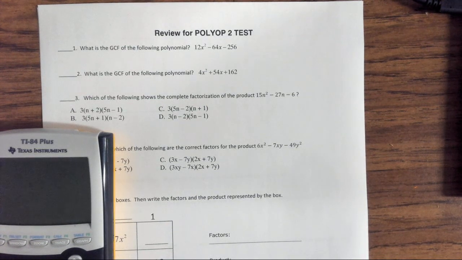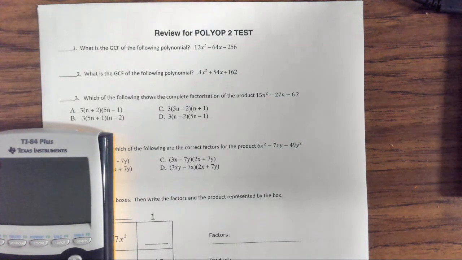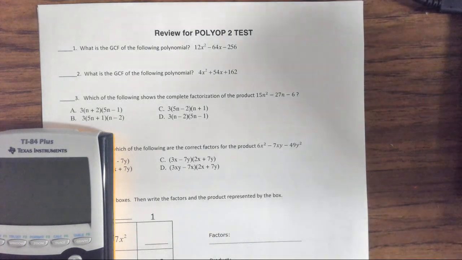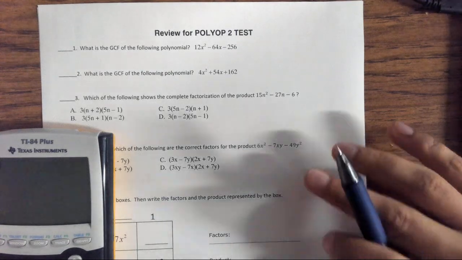So this is the review for the POLYOP 2 test. Due to time restraints, I will not be able to work the entire review. But what I will work are some of the questions, and then you should be able to answer the rest of them more or less based off of that. Some of these questions I'll work completely. Some of these questions I'll just start, and then you guys should be able to finish.